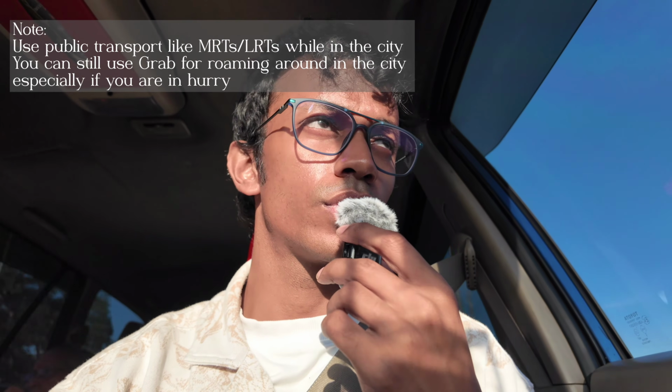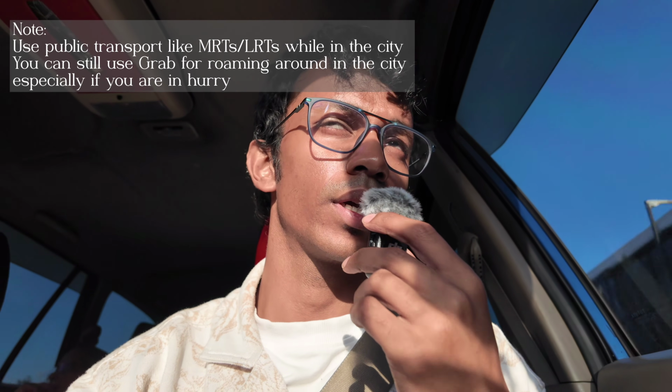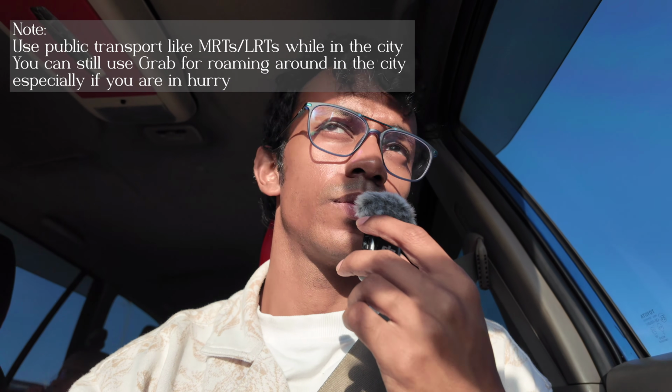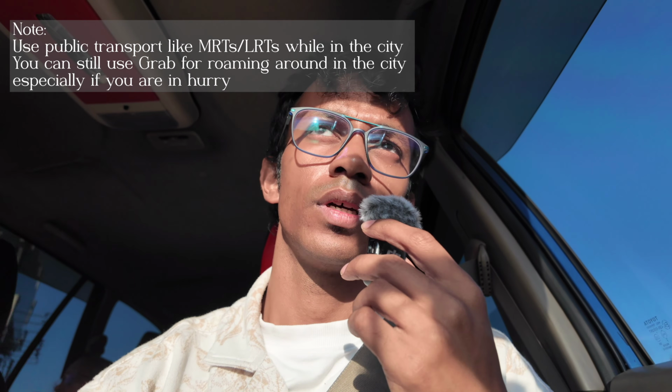So Grab works here in Malaysia, and we actually booked a Grab as well, but they denied our booking because again they said we have to book more cars, because in one car I think only 2 people were allowed along with 2 luggages, but we had 8 people as I mentioned.